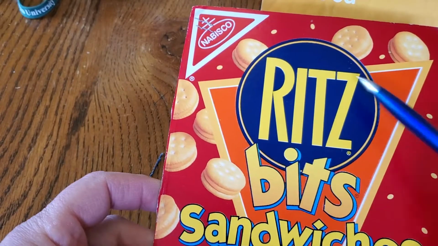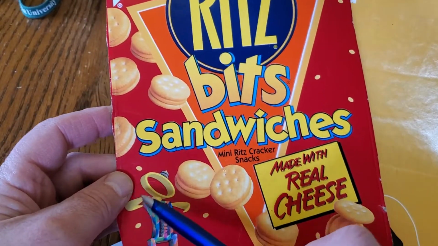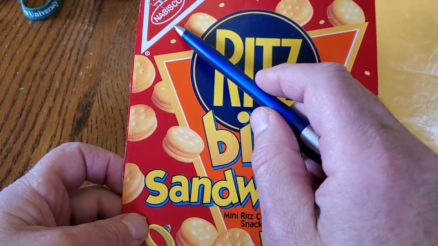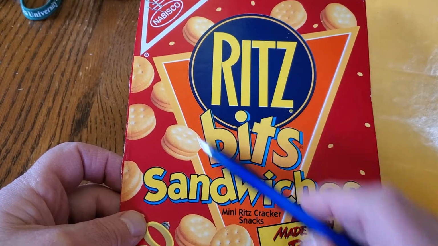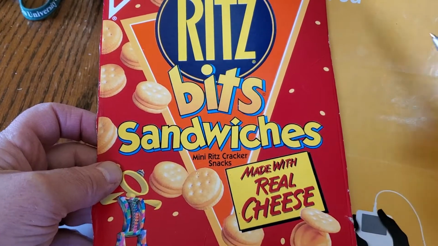Oval here and there, a big circle in Ritz, an oval in the letters, an oval on this little guy's head down here. We've also got triangles that are repeating. There's a triangle up here, a large triangle right here, okay? So we've got colors, lines, shapes.